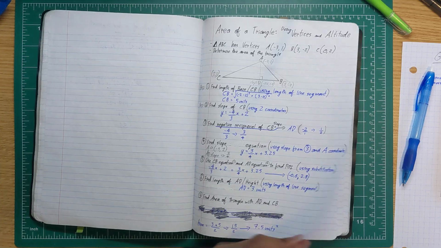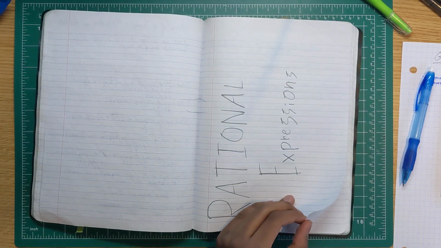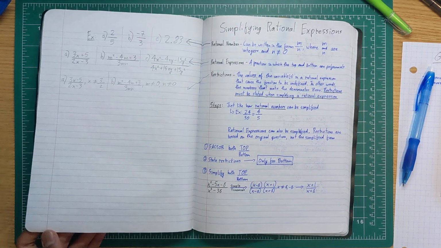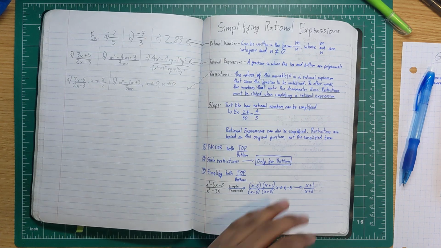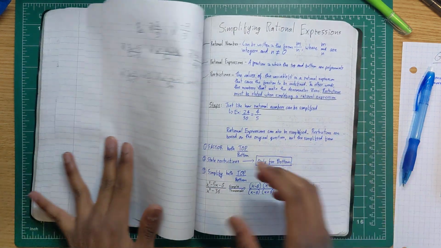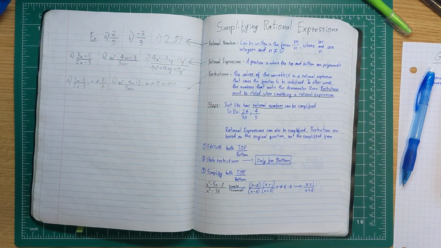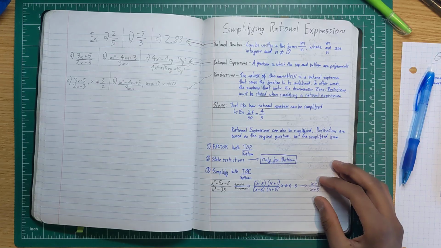Area of a triangle. Rational expressions. It's still grade 10. Rational expressions.